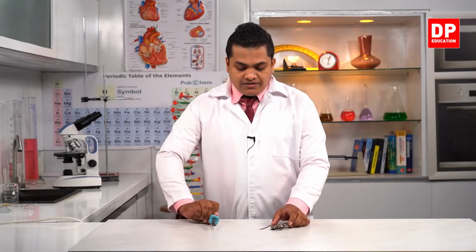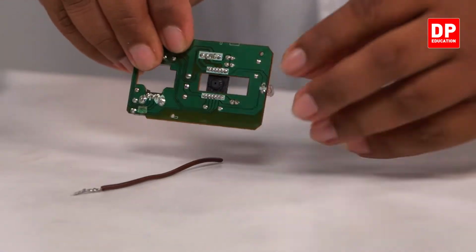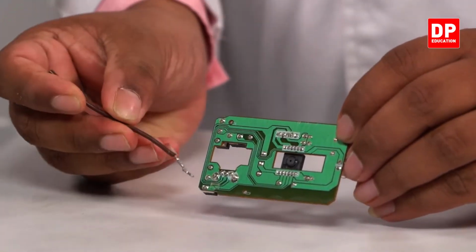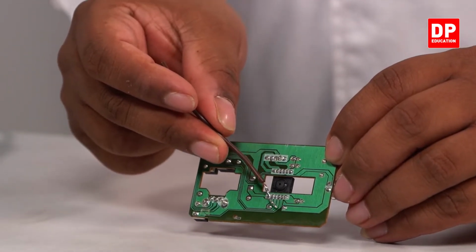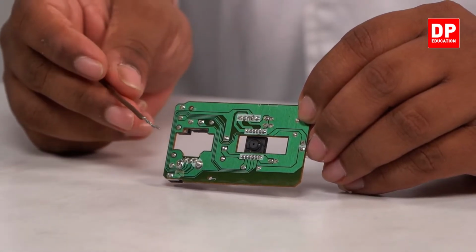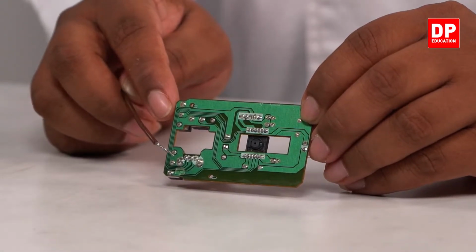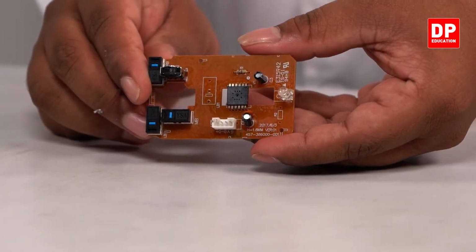And I have a small bit of a circuit with me. These terminals over here are the ones referred to as lead. So we use lead to fix these instruments to a circuit.